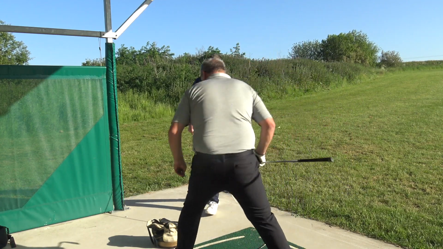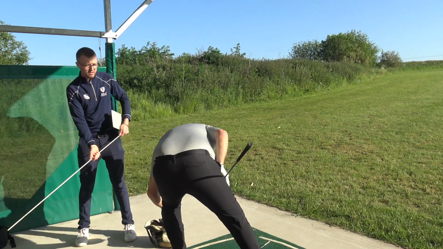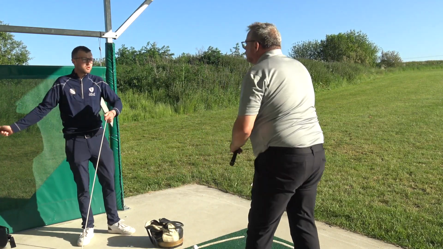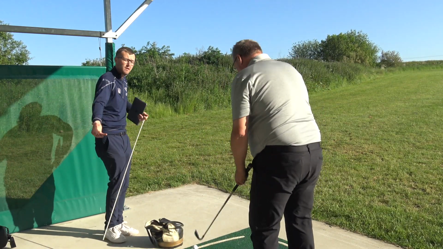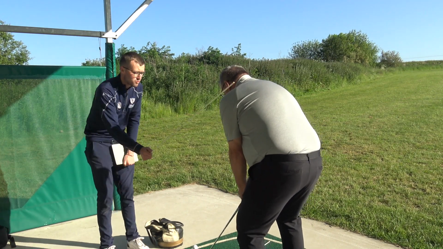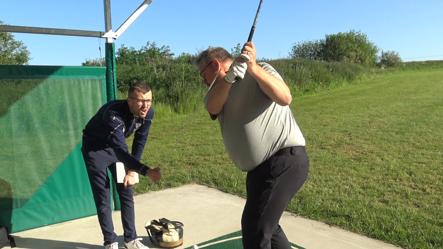So that's a sensation you're feeling. When the club path goes massively too far to the right, your body opens up with it because the force is going that way, and you can't put the club head on the ball then, not with true force that you can deliver.